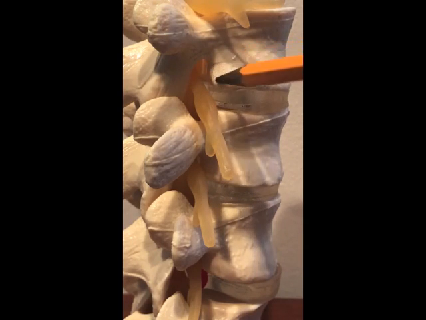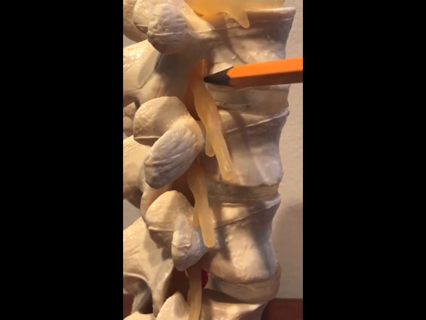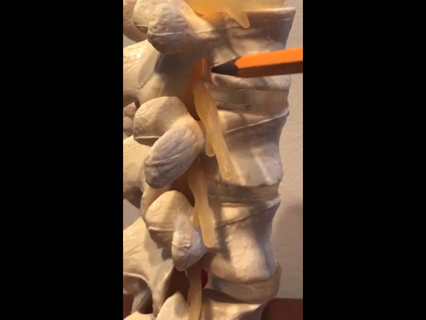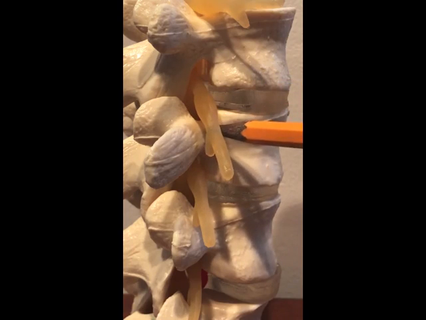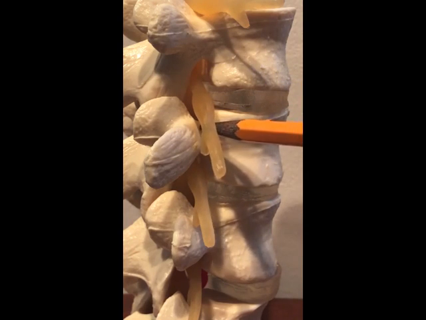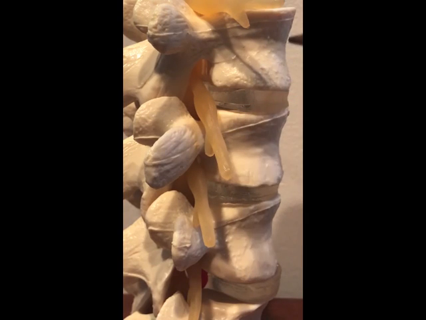So it can get kind of confusing. So just to review again, the superior aspect of the intervertebral foramen is formed by the inferior vertebral notch of the superior pedicle. Now, inferiorly, just below where this nerve is traveling, you have the superior vertebral notch, which is this kind of depression shown in here, of the inferior pedicle, or the pedicle of the inferior vertebrae.